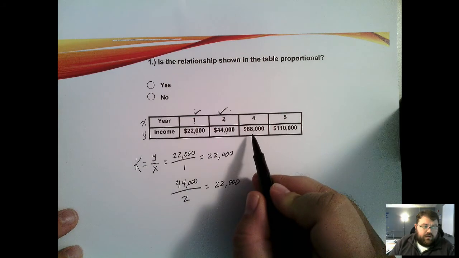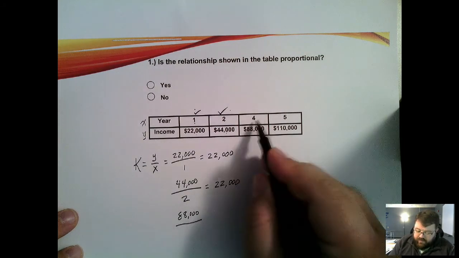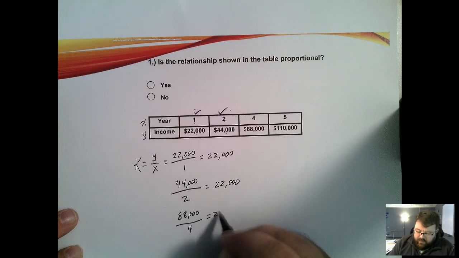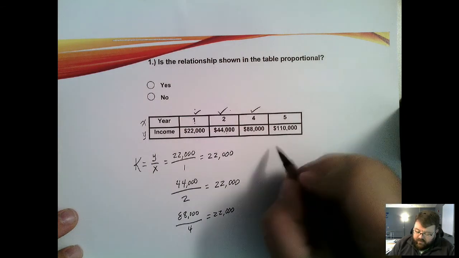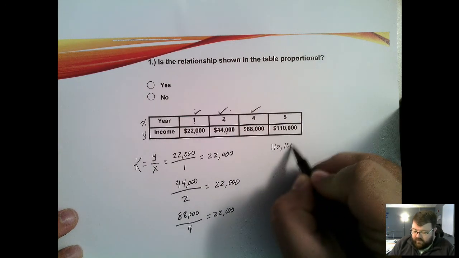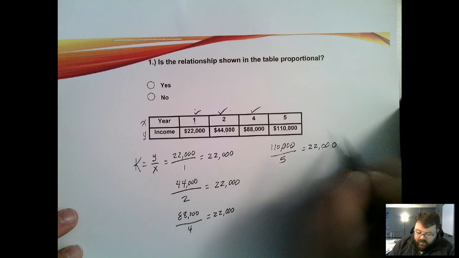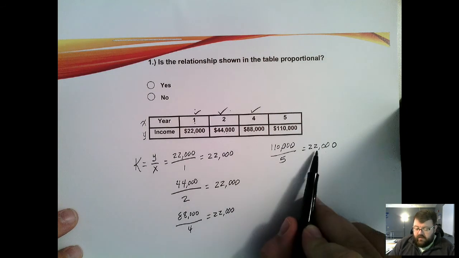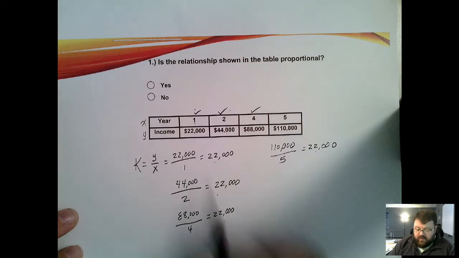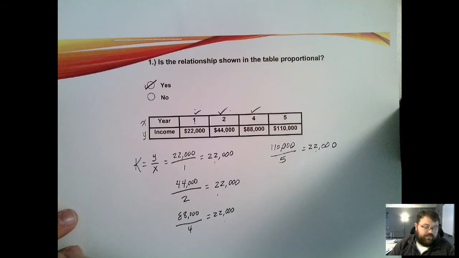The third one is 88,000 divided by 4. We know that that's equivalent. The last one is 110,000 divided by 5, which is 22,000. Now, since all of these ratios have the same constant, our unit rate, we would say that it is proportional.